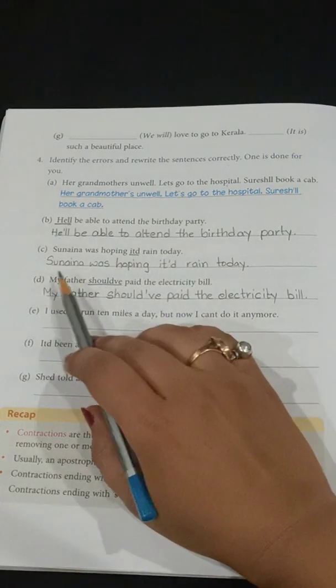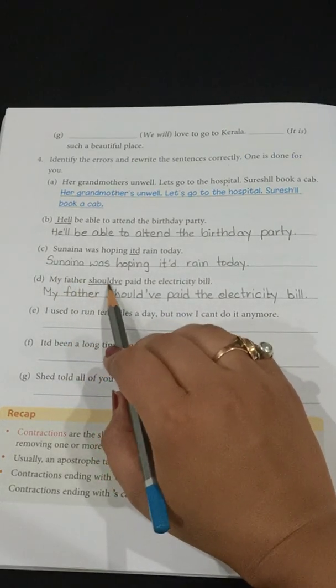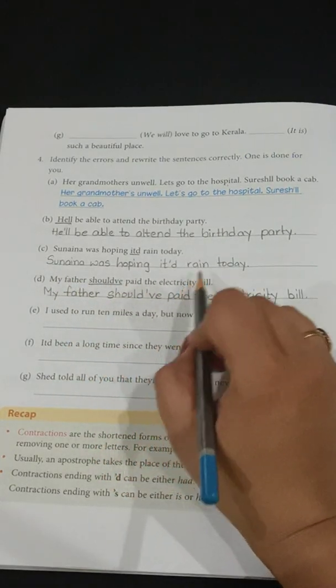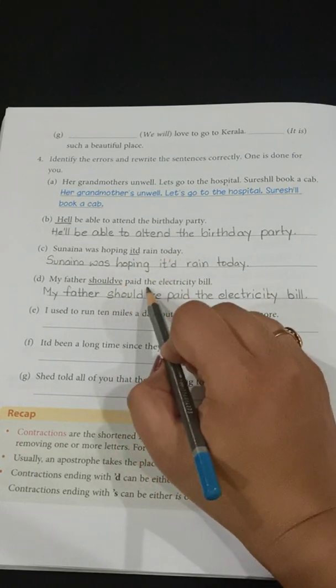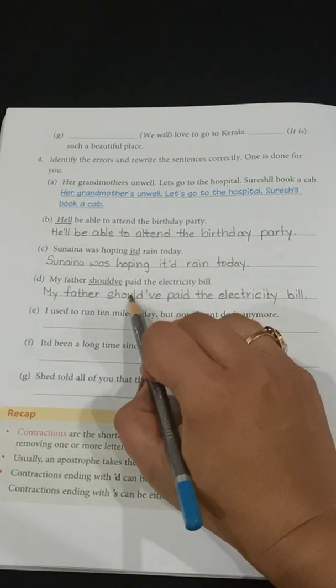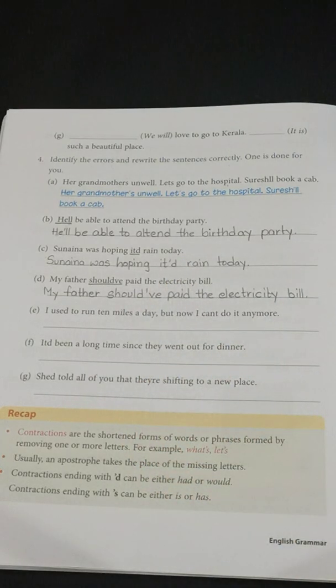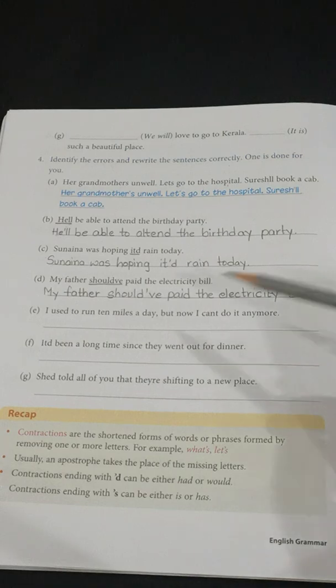Next. D. My father should have paid the electricity bill. Now should have, we will write should've. That means should have. Understood, students? So in the same way you have to complete from E to G in homework.